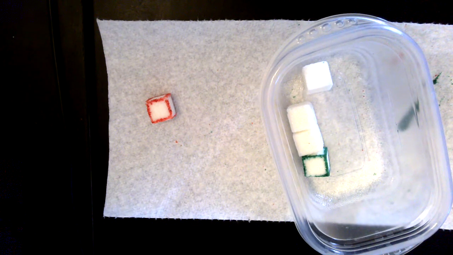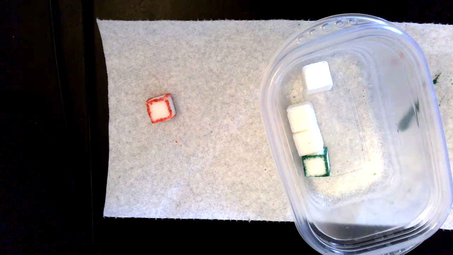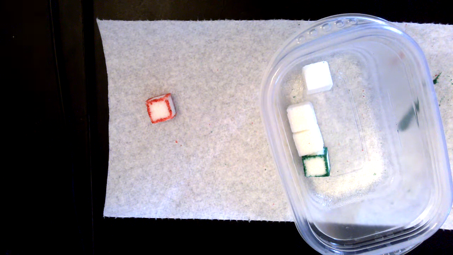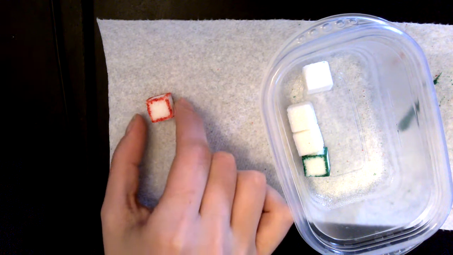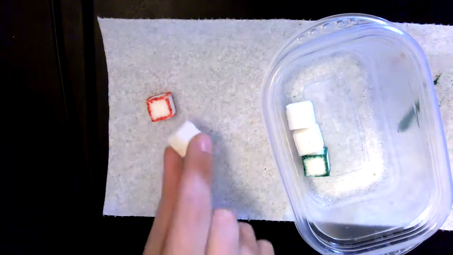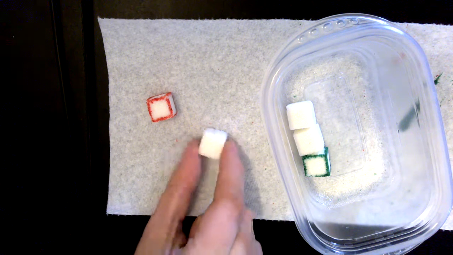All right, so this is the sugar cube experiment video. Okay, so these are the sugar cubes. On the experiment sheet, it asks you a few questions. Okay, the first one says, draw what your sugar cube looks like. So on the sheet, you're going to see a sugar cube. Looks just like this. It's a cube.